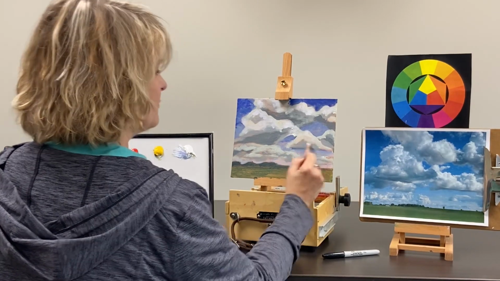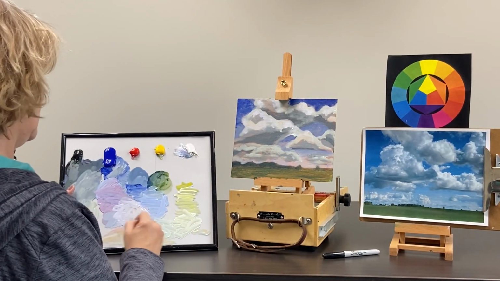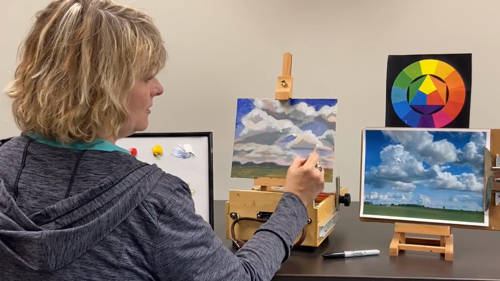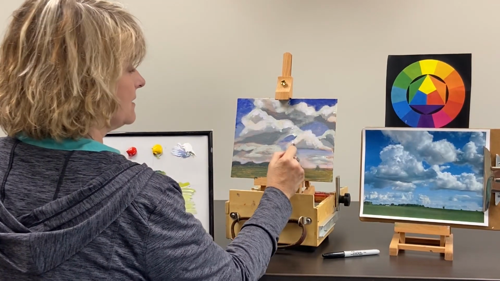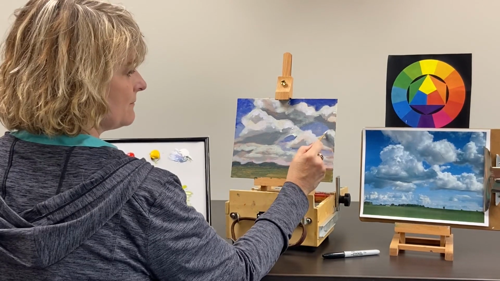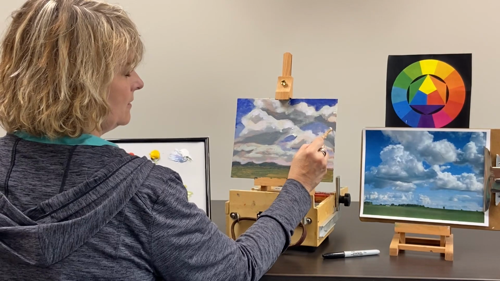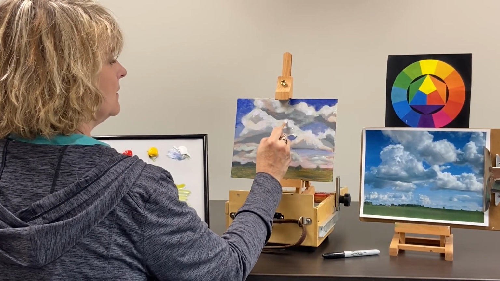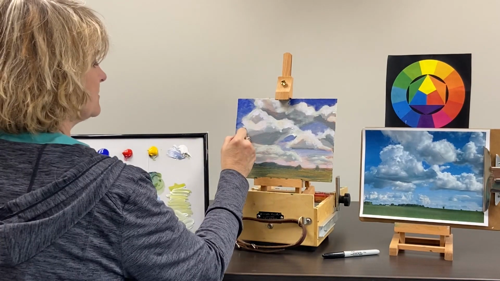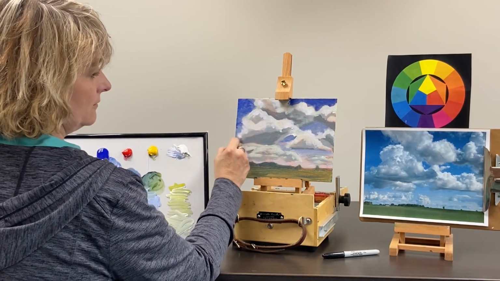This is not precisely what I had in my design, but I like it. So I'm just going to leave it as it is. Got some of that pink in there. Just pulling in some other colors just for unity and just some interest. It'll be a lot more interesting if we have variety.